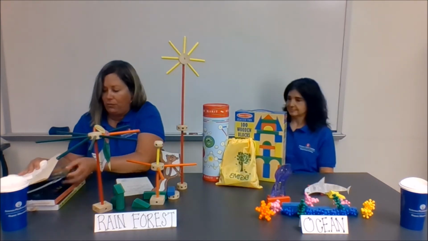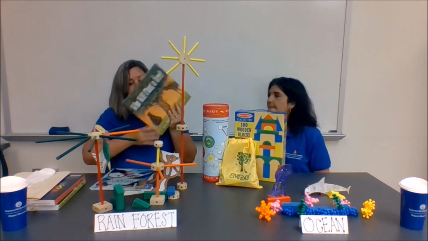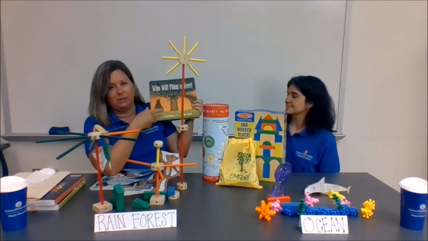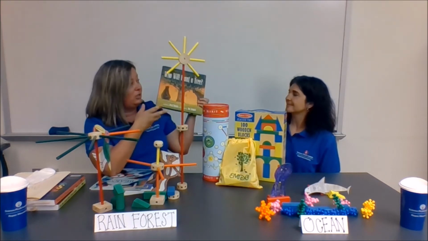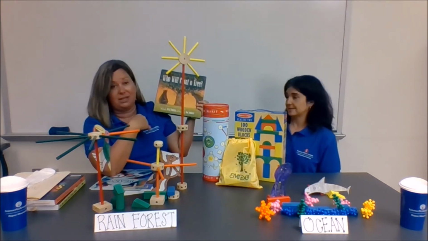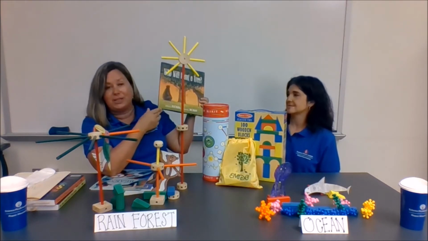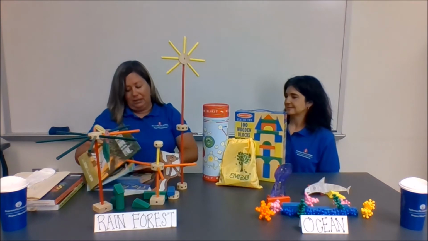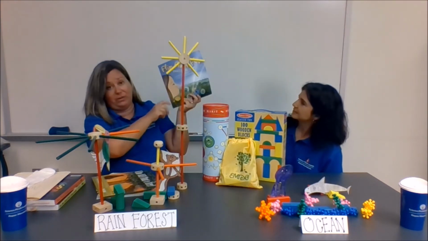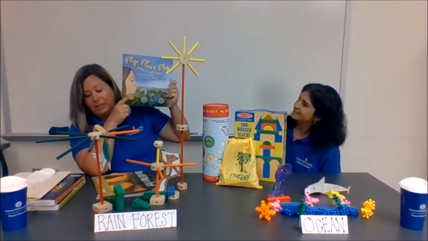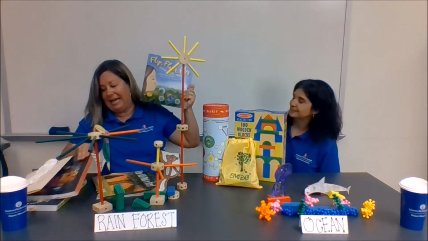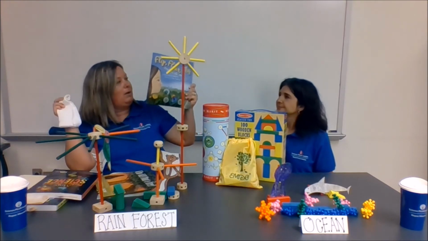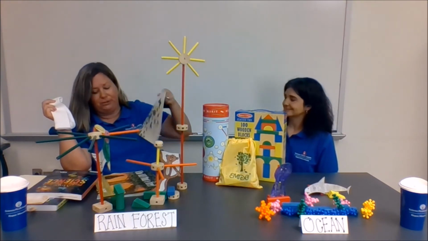So for animals, you're going to get Who Will Plant a Tree? And this is great because it talks about how animals and plants depend on each other. So this goes great with the first grade standard and the second grade standard because animals and plants need each other to move seeds back and forth. And this one also would really go great with first grade standard. It's called Flip, Fly, Float. And both of these books have a special lesson in here that I'm going to talk a little bit about. But this is more about seed dispersal.